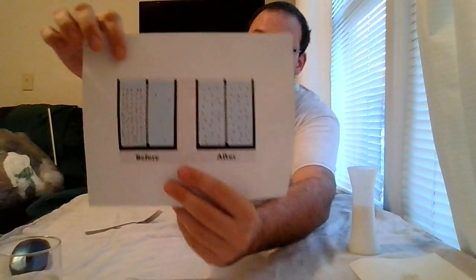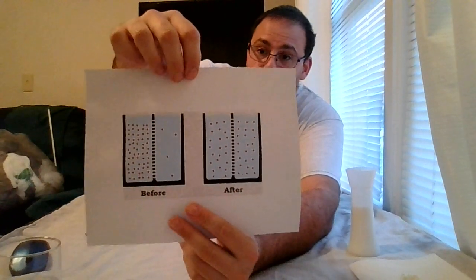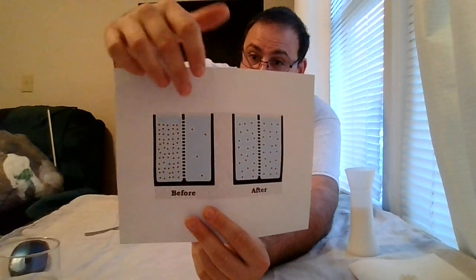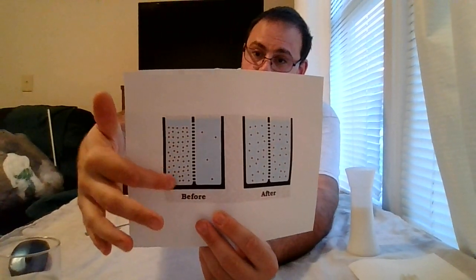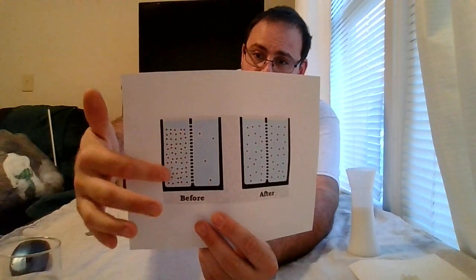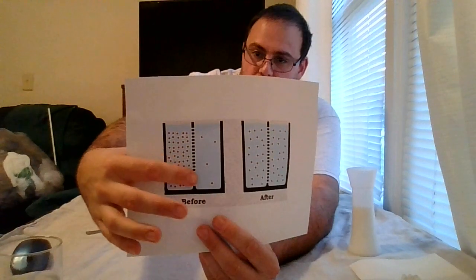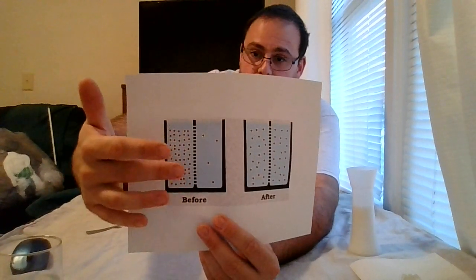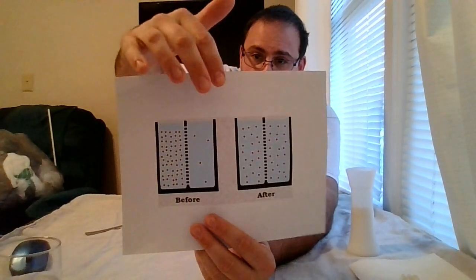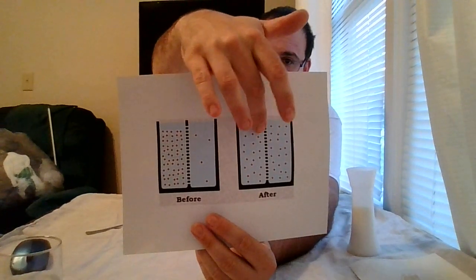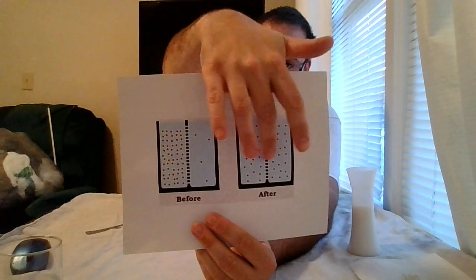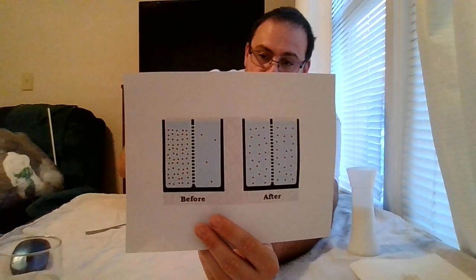So this happens in our body every day in our cells. What will happen is before diffusion, we have an area of higher concentration of solutes. Then we have right here a semi-permeable membrane, which are cells, our skin. And then after the diffusion, the solutes will equalize, or the water will equalize.